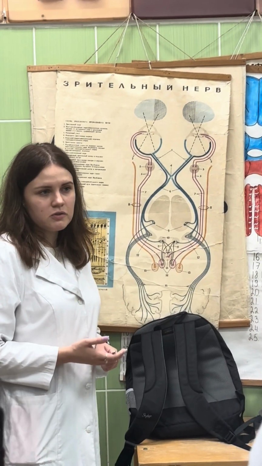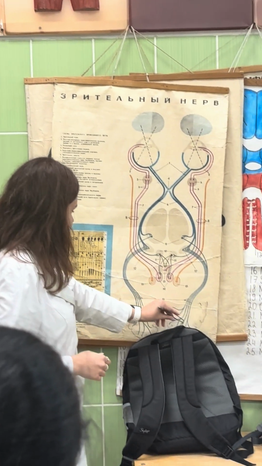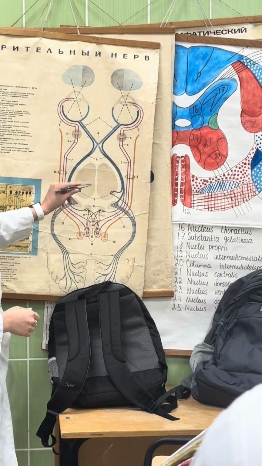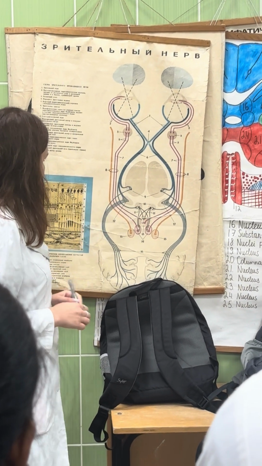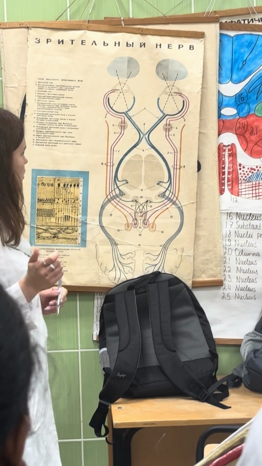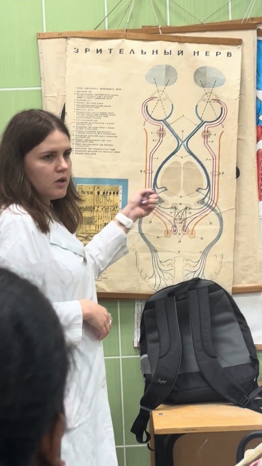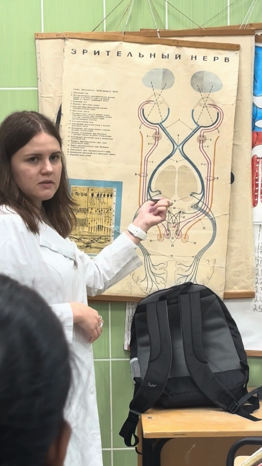What is the cortical center of vision? In what lobe is it located? Occipital. And what is it called? Who remembers? Sulcus calcarinus. This is the cortical center. Subcortical center: this is pulvinar, corpus geniculatum laterale, and colliculi superiores. And in the table you write how many neurons. 4 neurons, partially crossed, and ascending and descending.